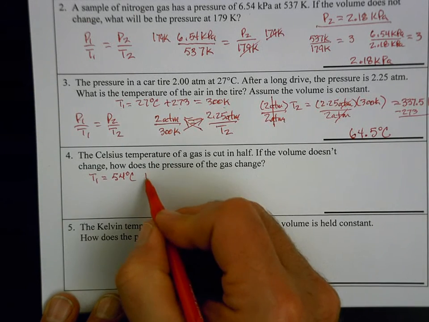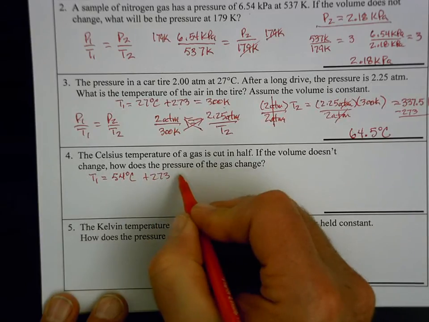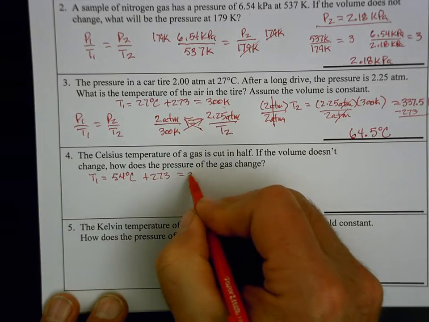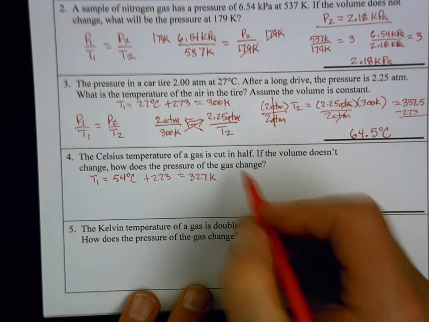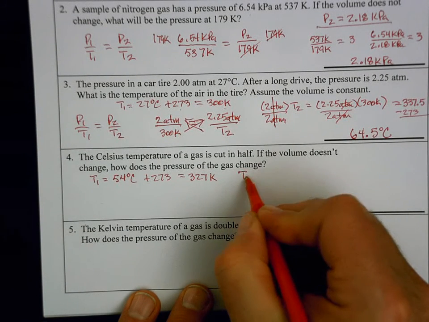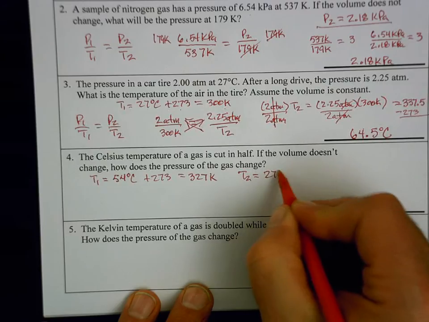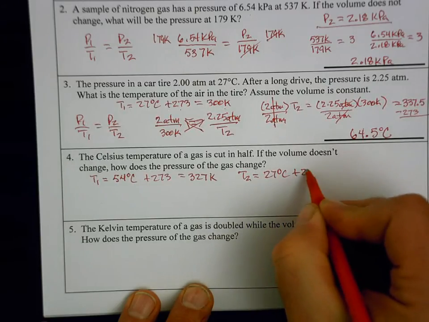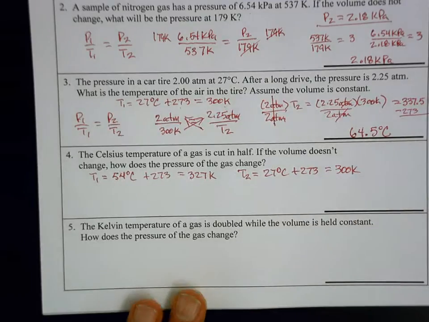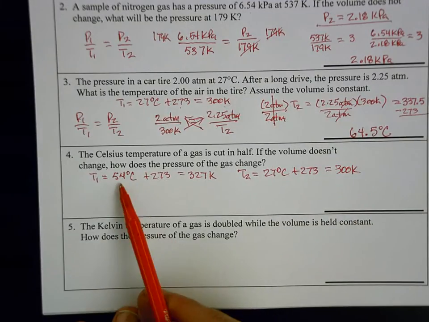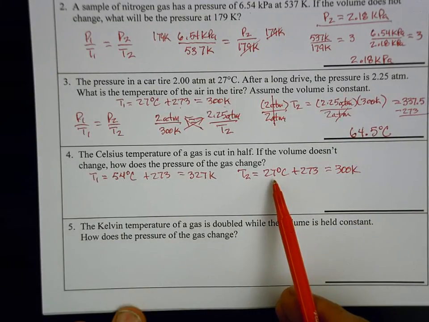So now add my 273. And that'll be 327 K. And as we have in the previous problem, 27 degrees Celsius plus 273 will be 300 K. So in Celsius, I go from 54 to 27. I cut it in half.